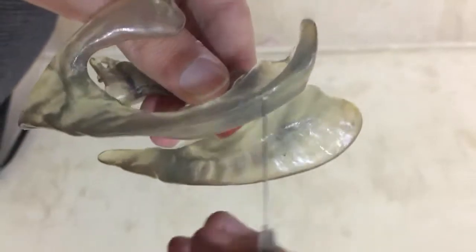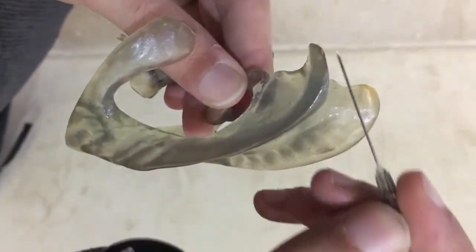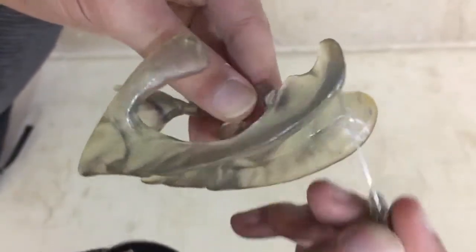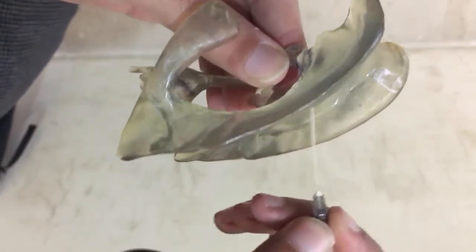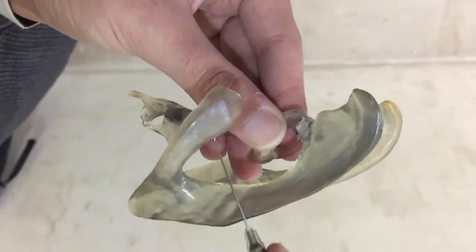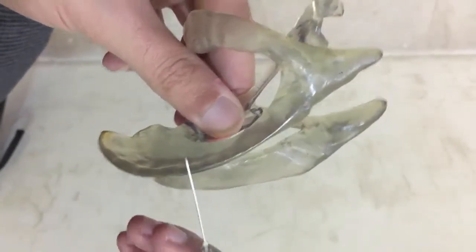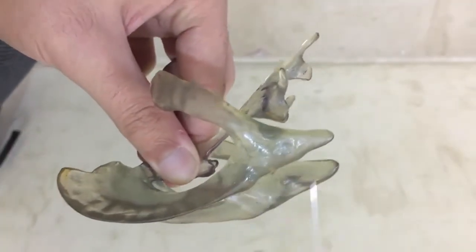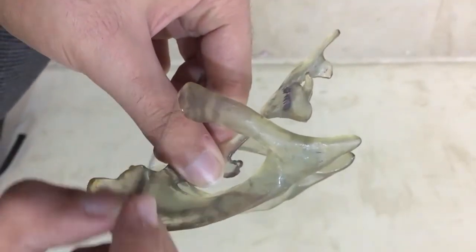For the lateral ventricle, this is the anterior horn, this anterior part. This is the body. This is the posterior horn, and this is the inferior horn. Again, this is anterior horn, body, posterior horn, and inferior horn.